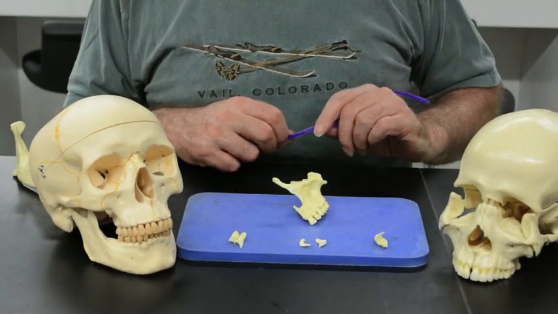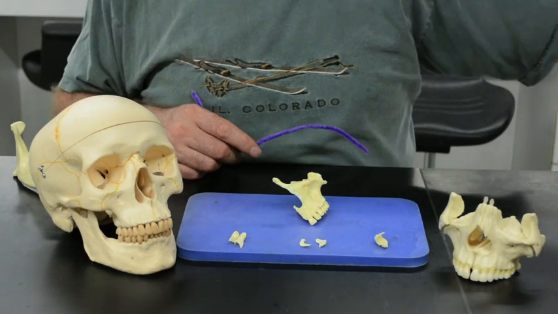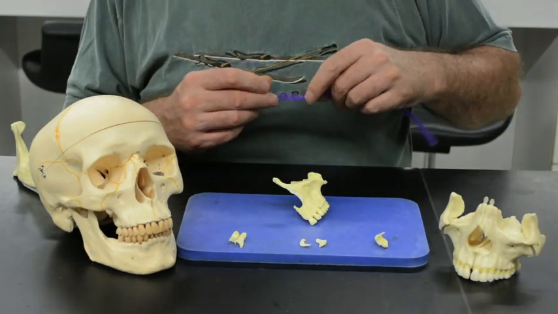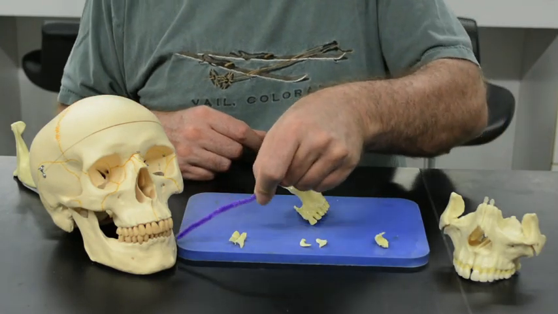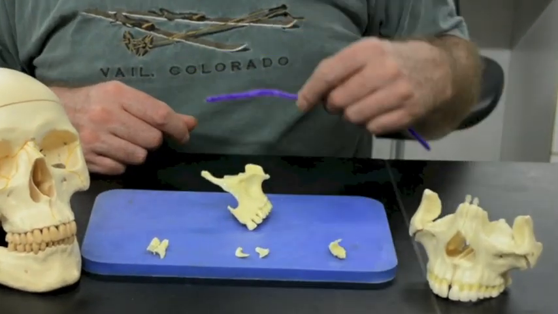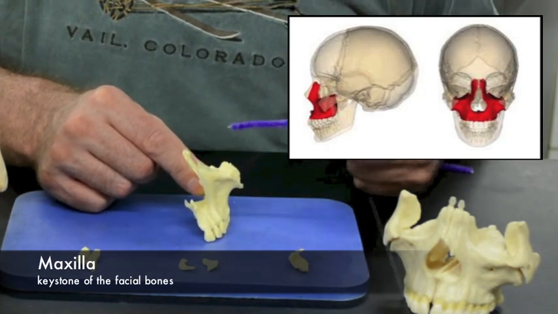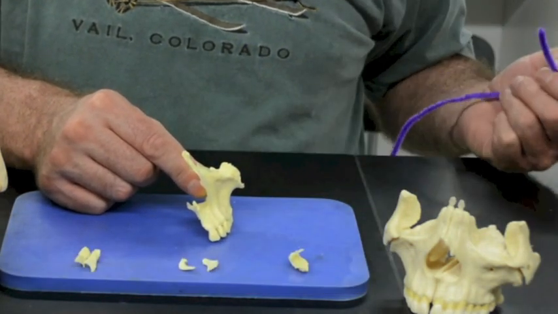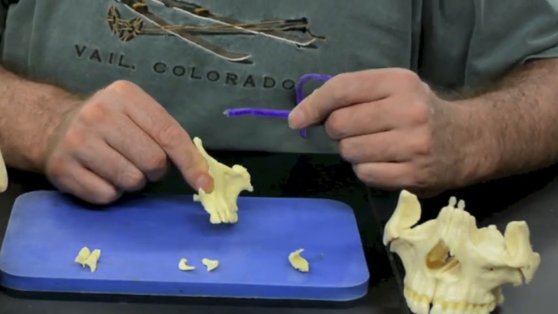Now we're going to take a look at the facial bones. If we remove the cranial bones, we can see that these are the facial bones here. And then we also have the mandible, which we can see on this skull here. The maxilla is called the keystone of the facial bones because, like the sphenoid bone that articulates with all the cranial bones, the maxilla articulates with all the facial bones.